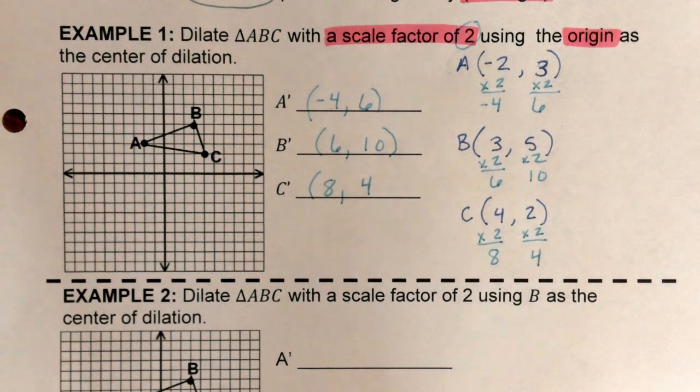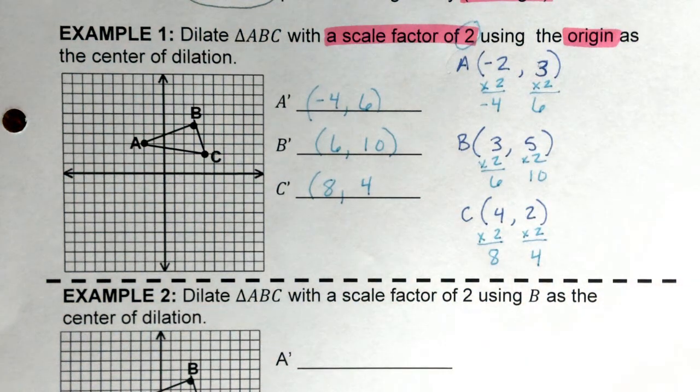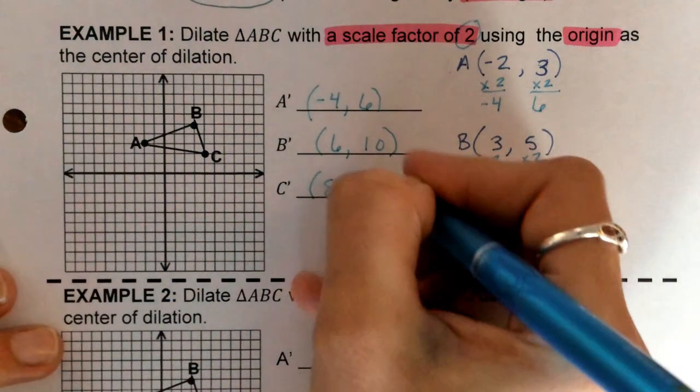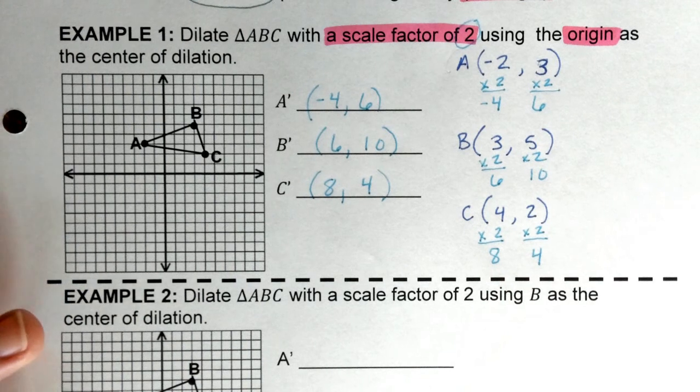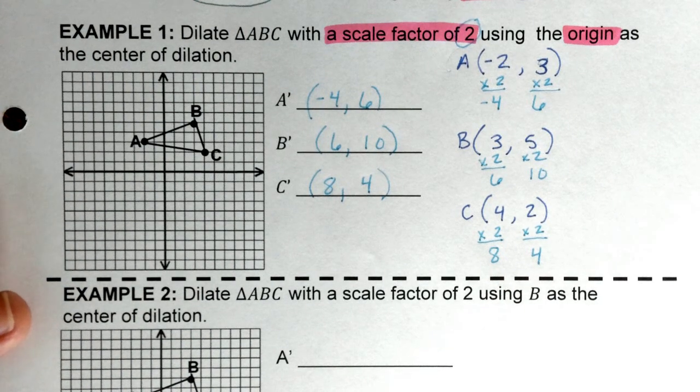Now, it's a really good idea to make sure that you are plotting these onto the graph if you're given a graph, that way you can compare them. So I want you right now to pause the video. I want you to plot all 3 of these on the graph and connect them, making sure that we are labeling them with prime.